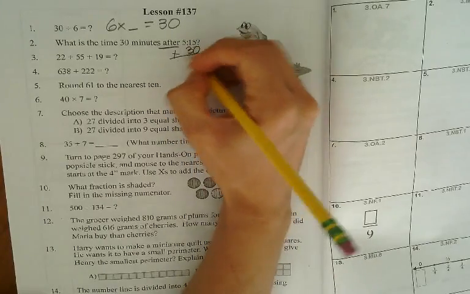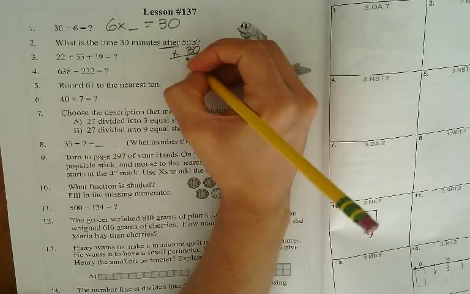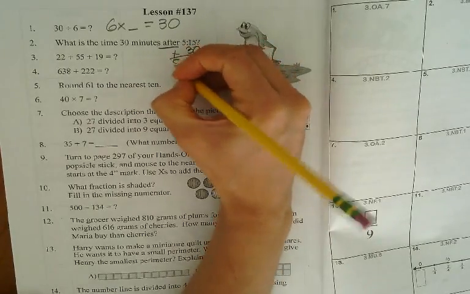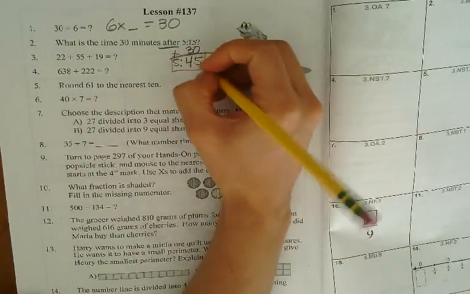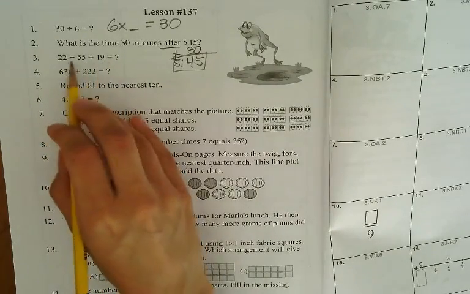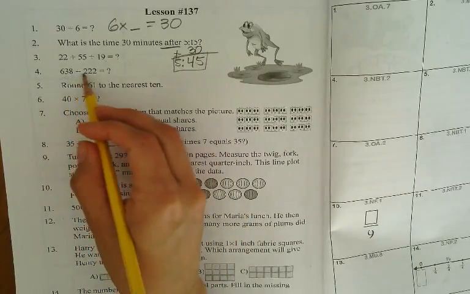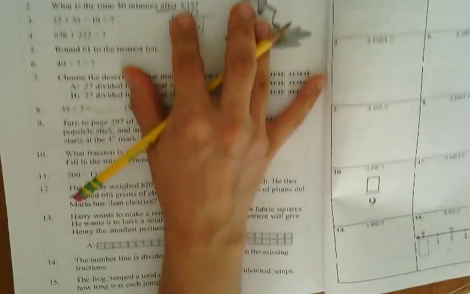So let's see. 5 and 0 is 5. 1 plus 3 is 4. Then bring down the 5. It'll be 5:45. 3. 22 plus 55 plus 19. However you want to add this up is fine. 4. 638 plus 222.